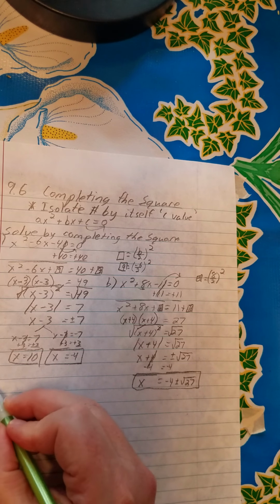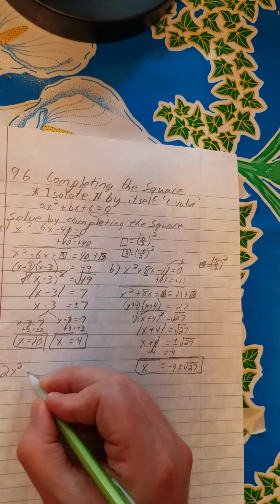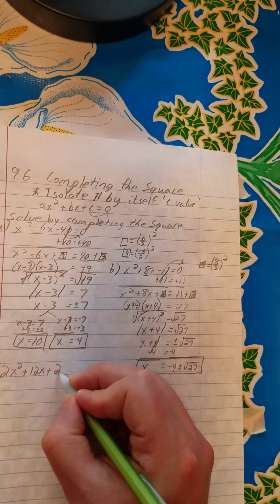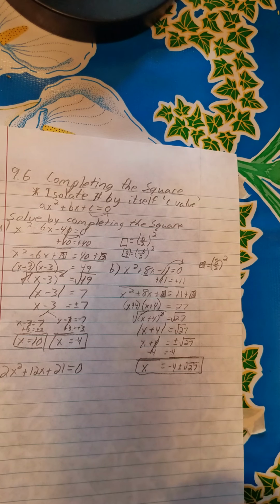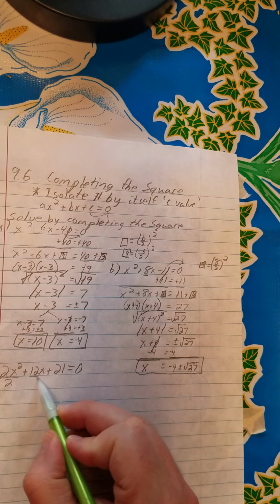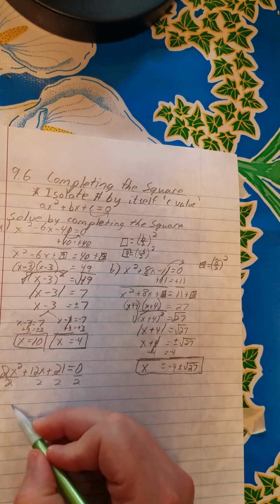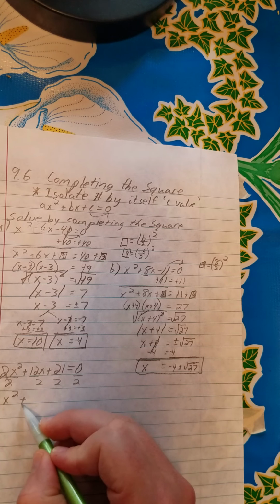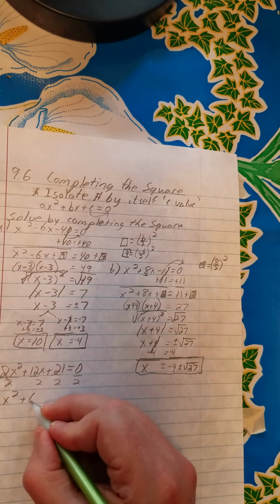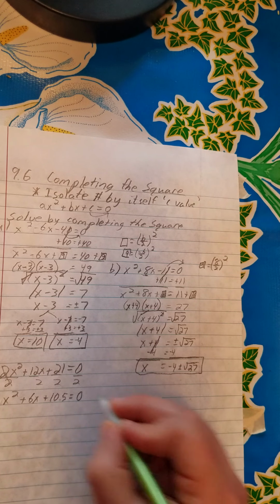Let's try one more example. This one's a little bit harder because the a value is 2. Whenever you have a number in front of the x squared, you have to divide that out immediately. Now, if I'm going to divide that term by 2, I need to divide all the terms by 2, including the 0. You cannot complete the square unless the number in front of x squared is a 1. This creates a decimal here, which makes the problem a little harder.